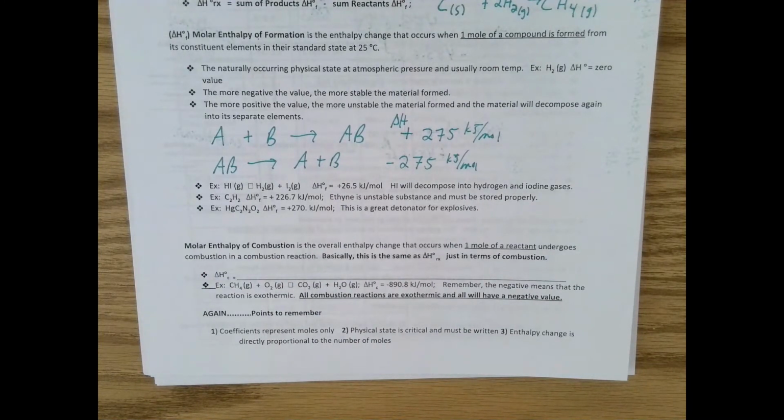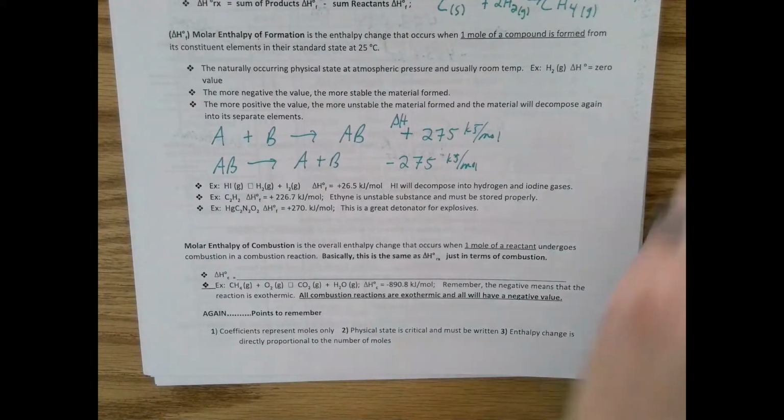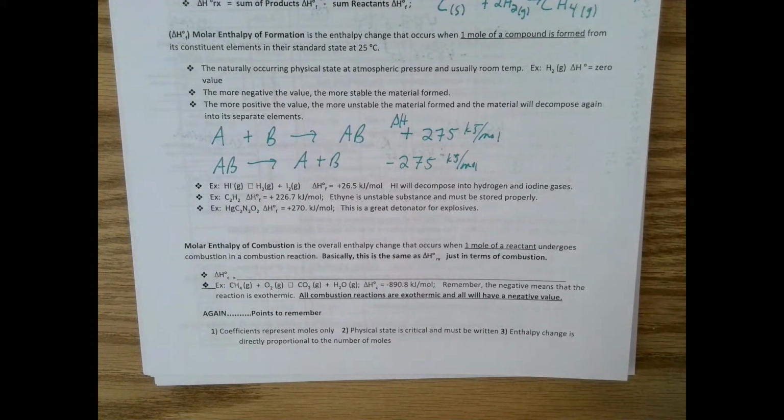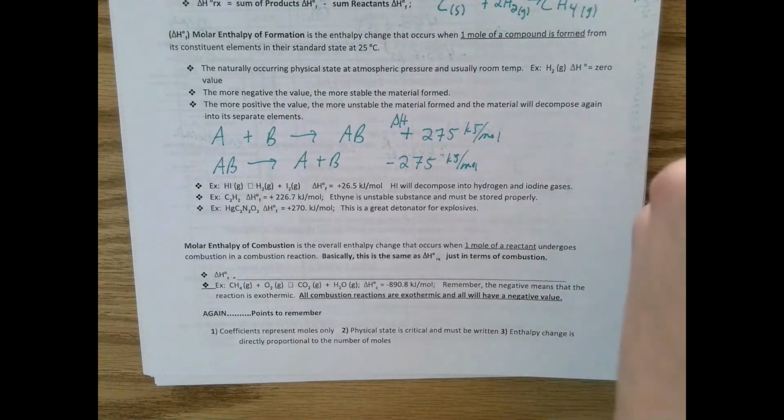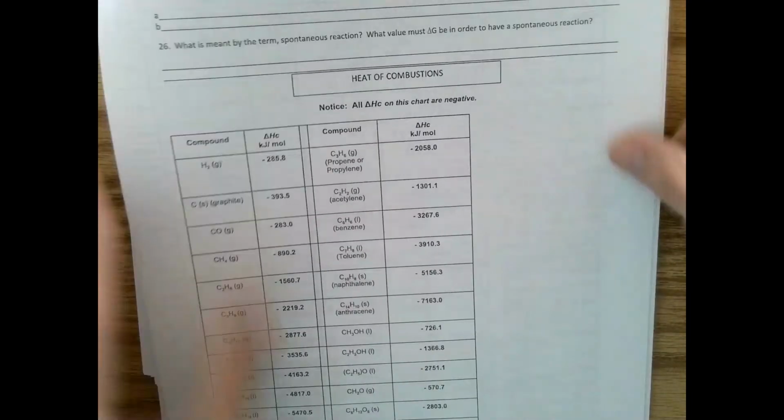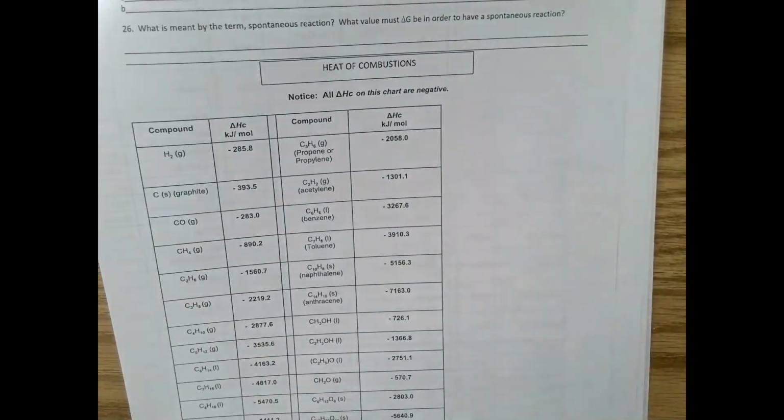So if you go back in the notes, the next to the last page, there is a table for this. So heat of combustion, enthalpy of combustion, and the same thing here.